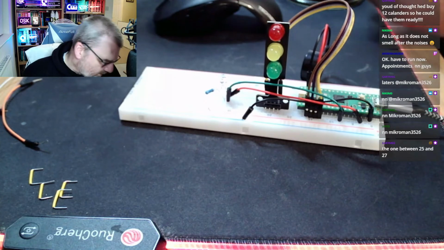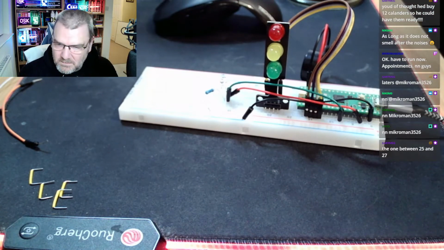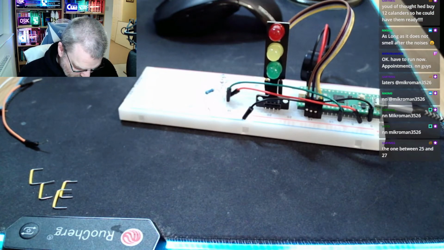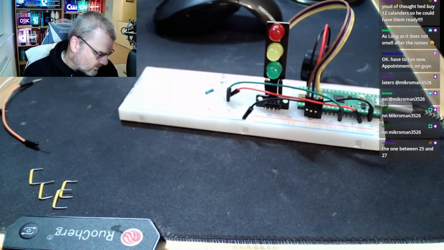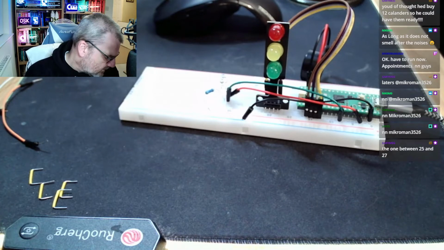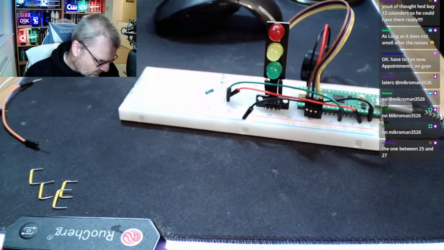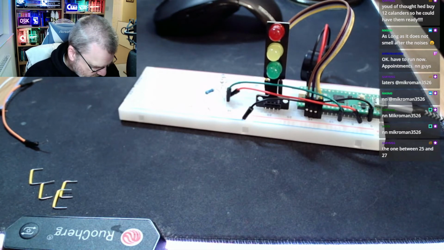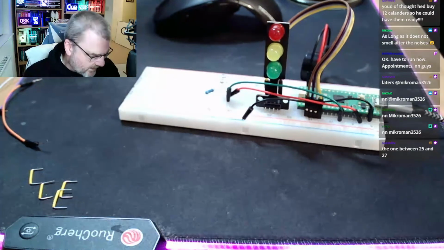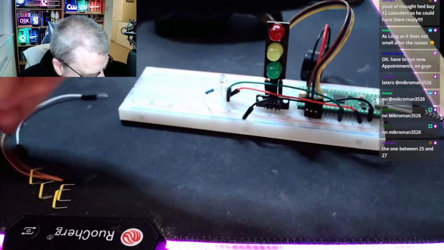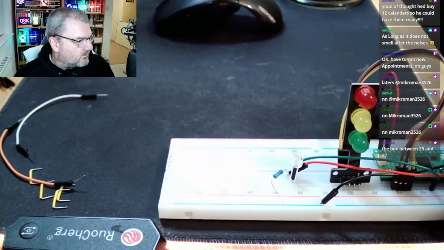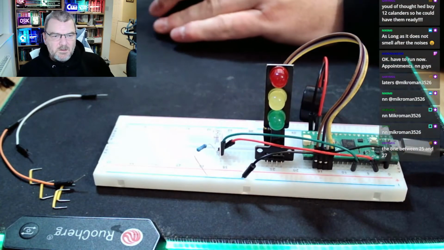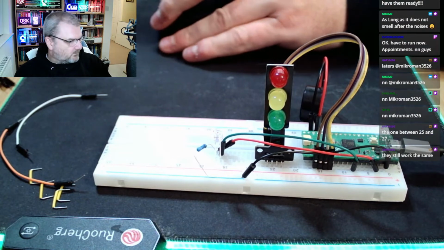I've just wired this up and I've got wires. Oh, I had wires. I didn't need to use mine. Oh, it's too late now. That's it. Right. So let's code this thing up.